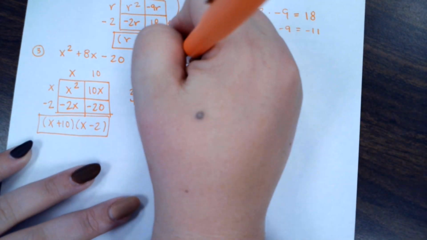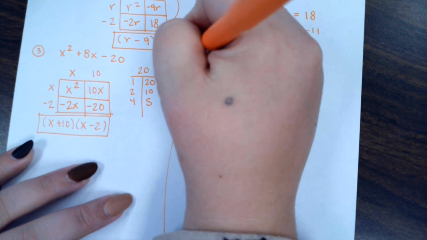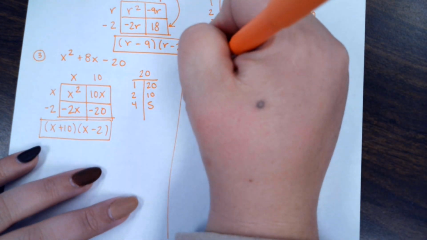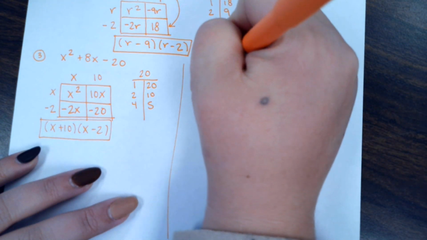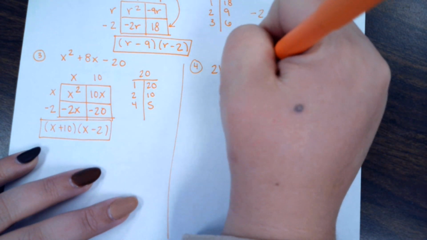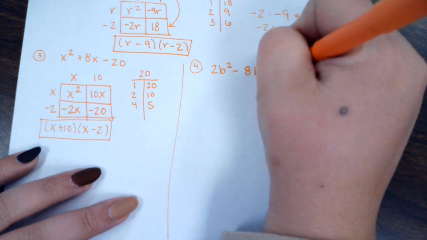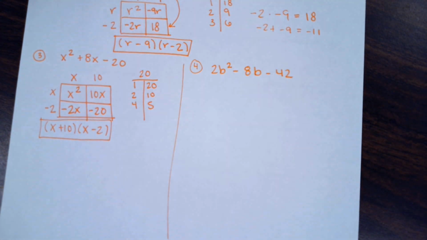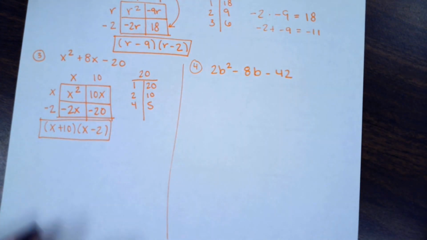All right, one more example that I want to show you. Stay on this page here. How about 2b squared minus 8b minus 42? This one looks a little different than the other ones. Our a is not 1.